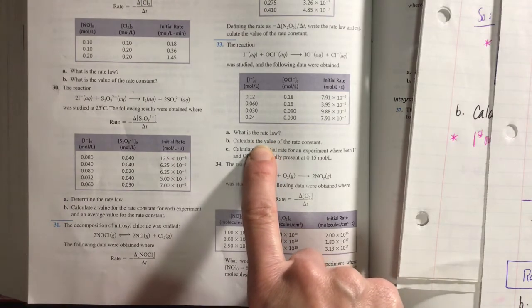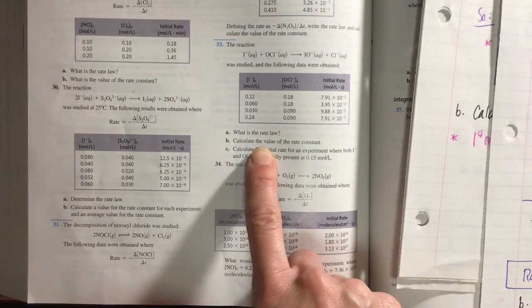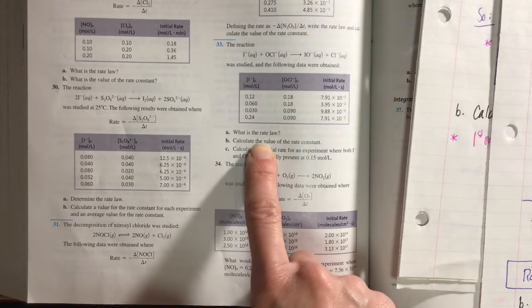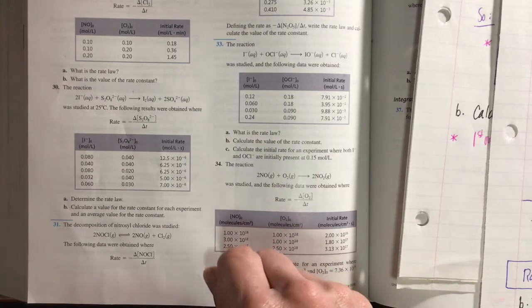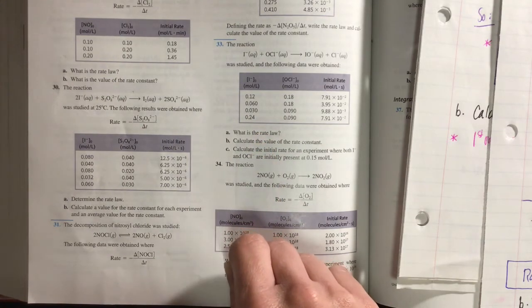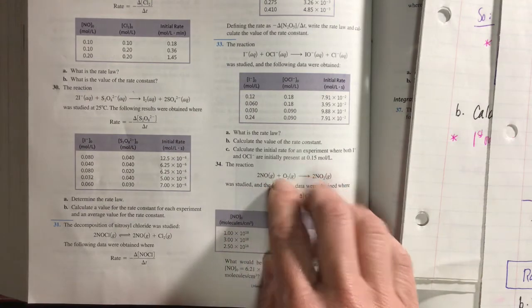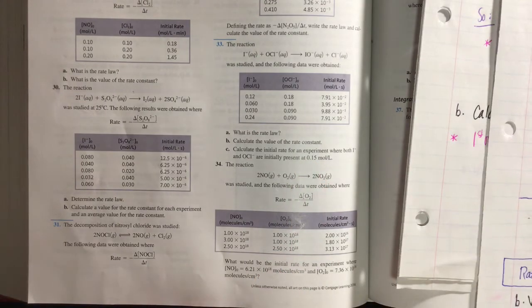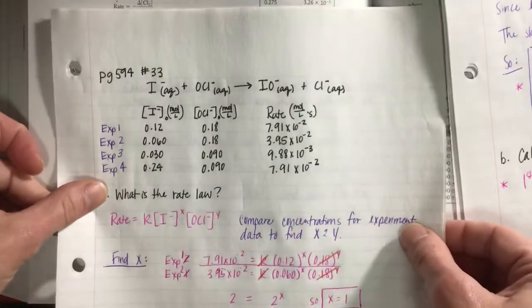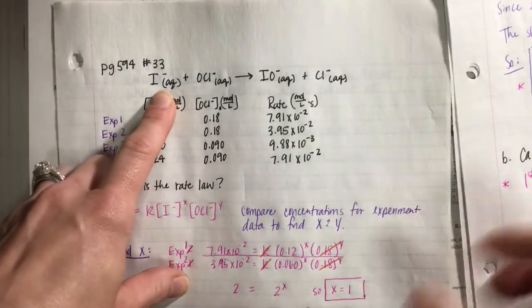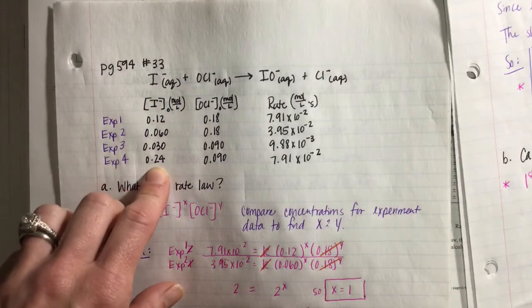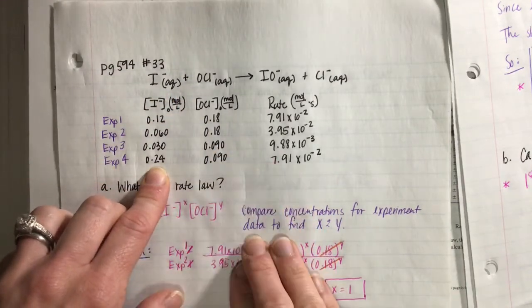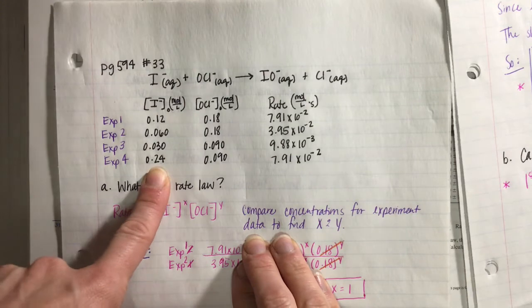Then we're going to calculate the value of K, which is your rate constant. And then we're going to add in these two things we did yesterday. But the last thing that we're going to do is calculate an initial rate if we have a certain molarity of the concentrations of the reactants that are given above. Like I did yesterday, I'm going to start off with the equation that is in the book. I went ahead and wrote this out so that we could refer back and forth to that as we're looking at this together.